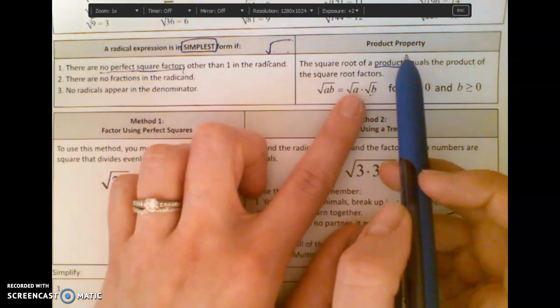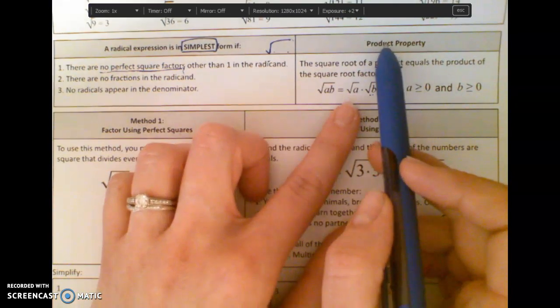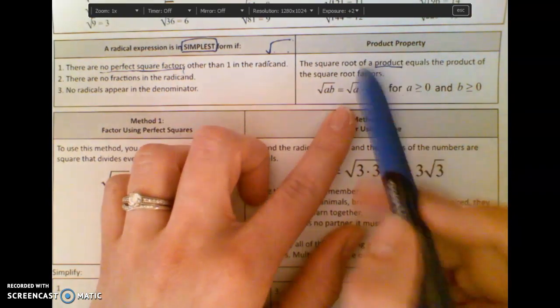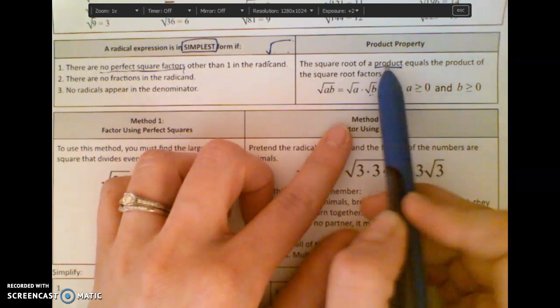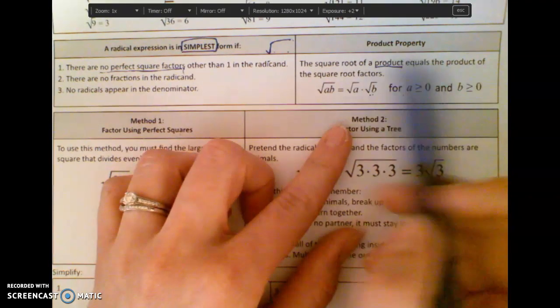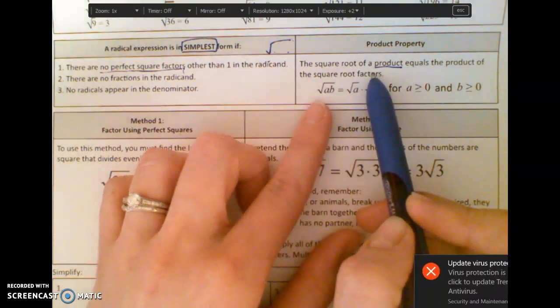Lastly, we need a property that we can use. Well, this is called the product property. And what it says is that the square root of a product equals the product of the square root factors. Well, here's what that means.